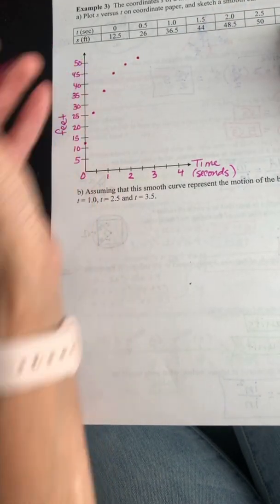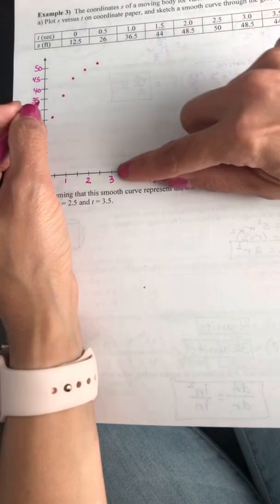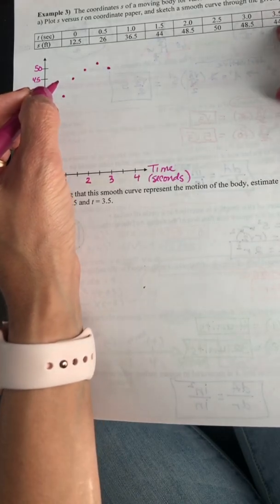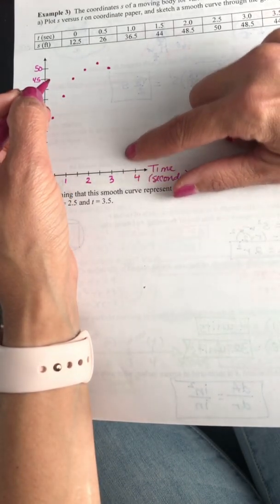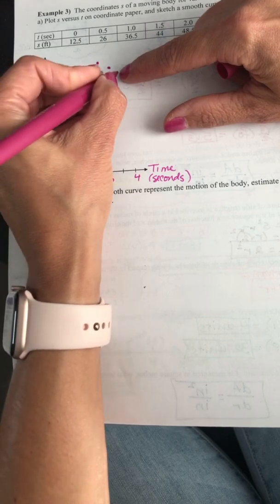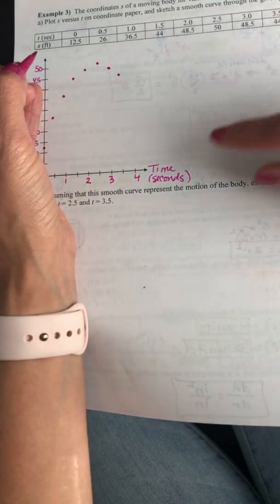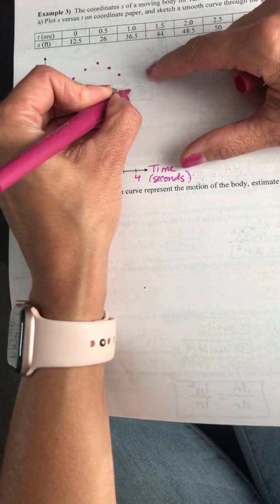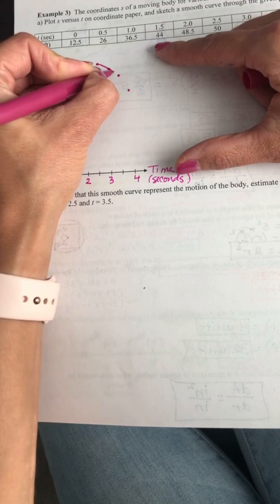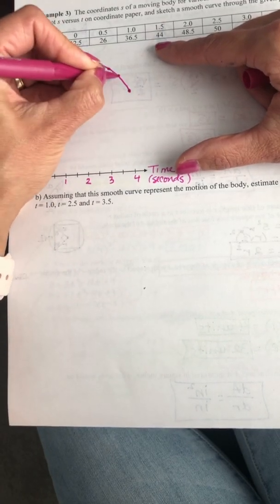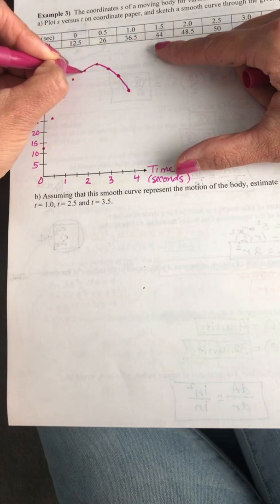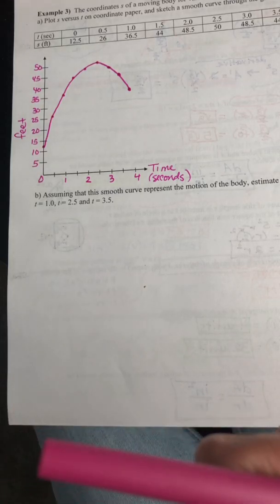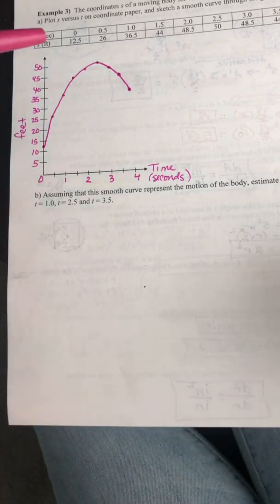And then it comes back down. (3, 48.5). And then (3.5, 44). And then (4.0, 36.5). What helps is that it's a parabola, so I know that these are pretty symmetrical. Trying my best to draw a smooth curve. That's not too bad. Okay, so here are my plotted points.